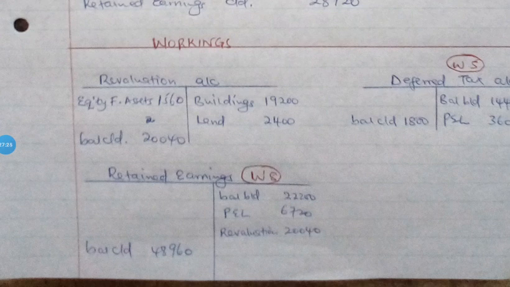So instead of writing balance carried down on our revaluation reserve, we should write retained earnings of 20,040. Remember, it is on the debit side of the revaluation account.